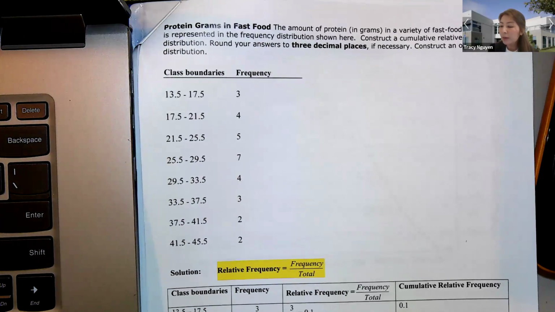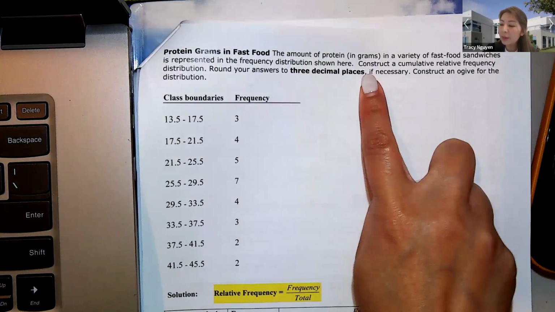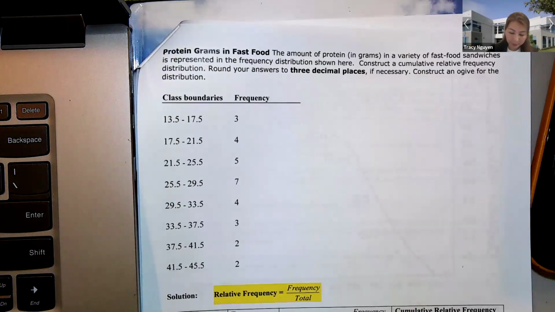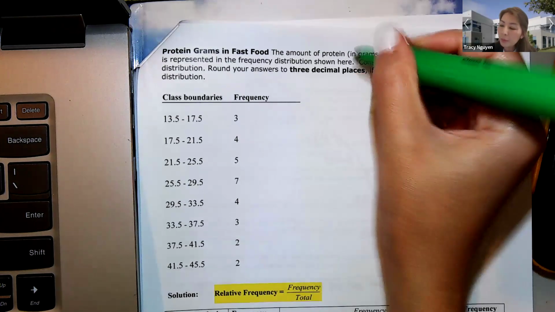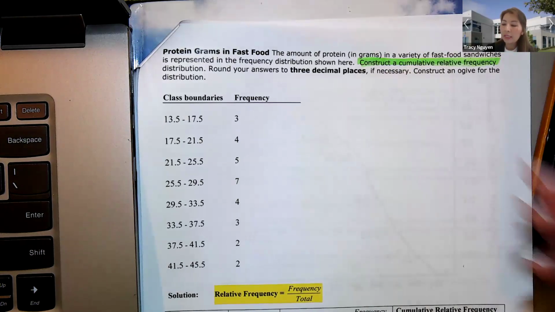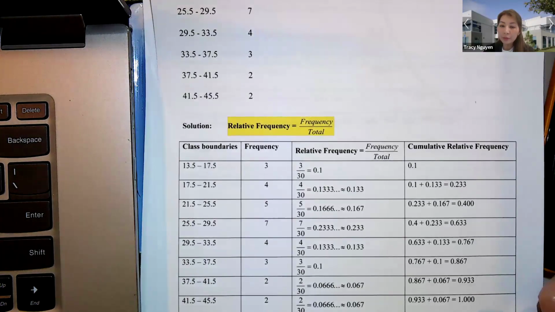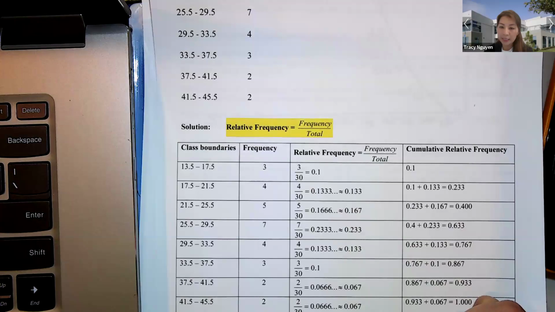Now, in the next one, I already did the solution for you, but I wanted to quickly go over that the question is asking to construct a cumulative relative frequency. So we're not doing cumulative frequency, but what we are doing here is cumulative relative frequency. Given the class boundaries and the frequency, first of all, you compute the relative frequency.